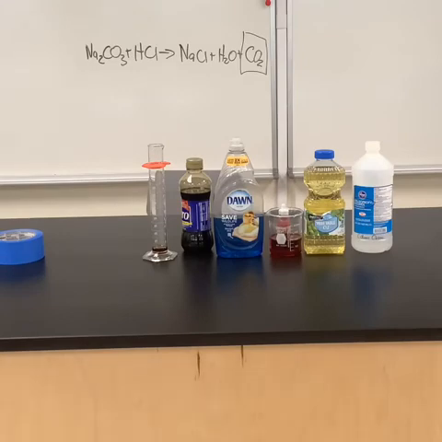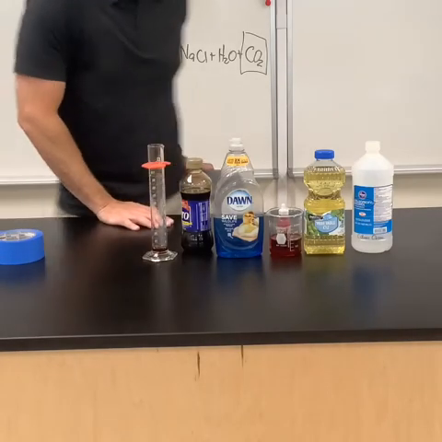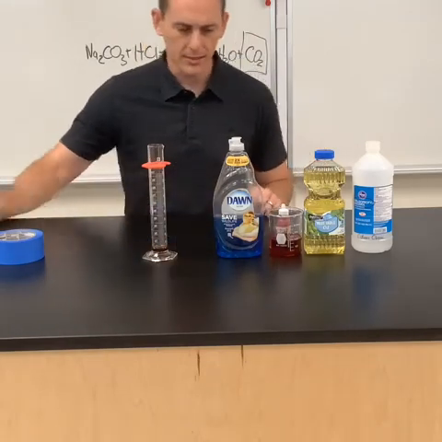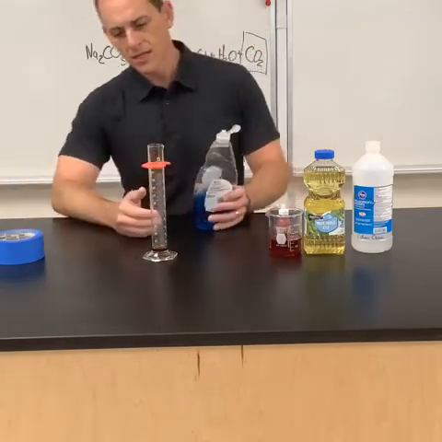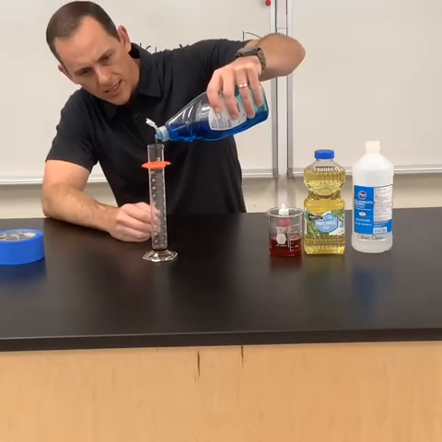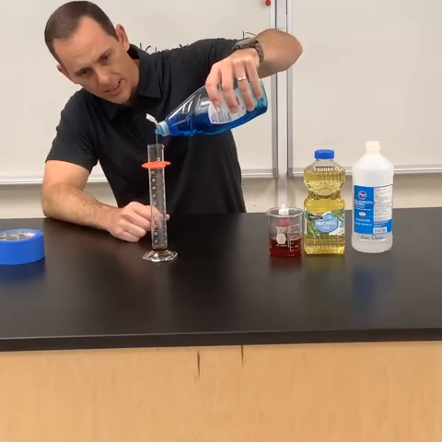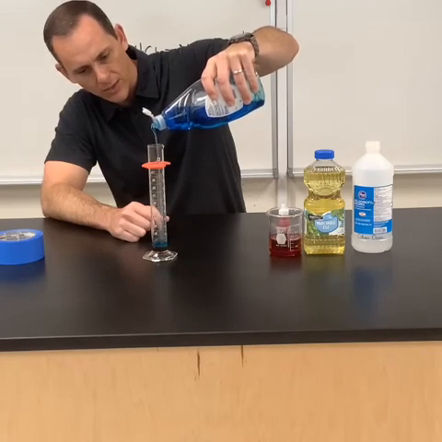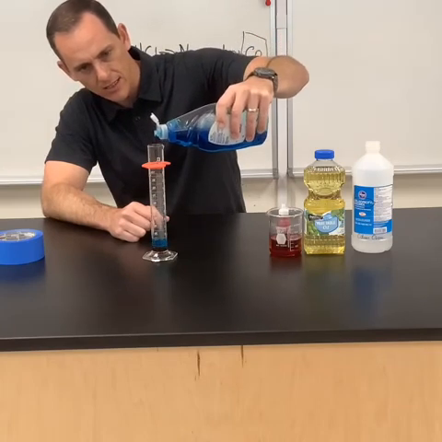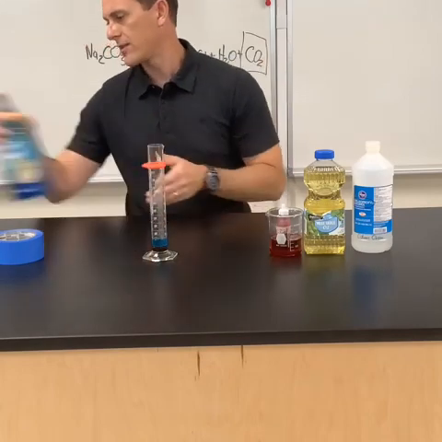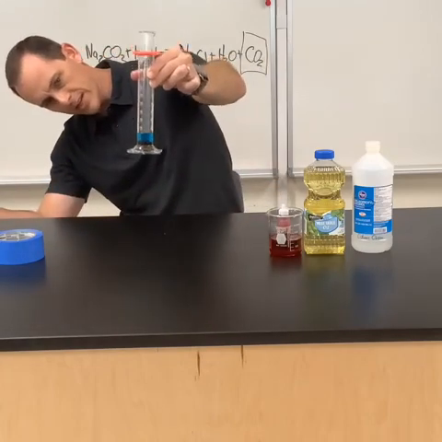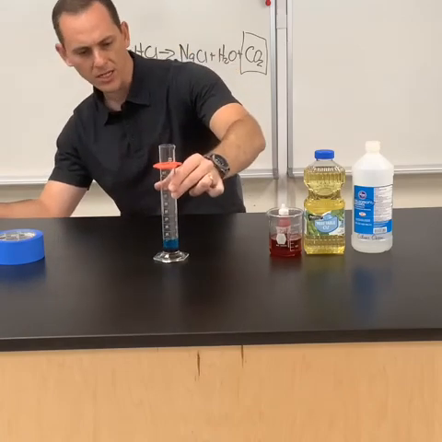So we're going to go ahead and add, we've got the Karo syrup in there. So we've got a little bit of Karo syrup at the bottom. We're going to go ahead and put the dish soap in next, which is nice because it helps clean this whole mess up. Go ahead and put a nice layer of dish soap in there so that we can see it. And so we've got the Karo syrup at the bottom. We have the dish soap sitting on top.